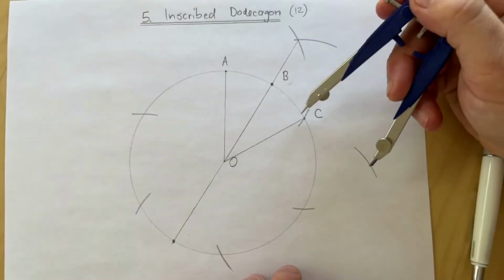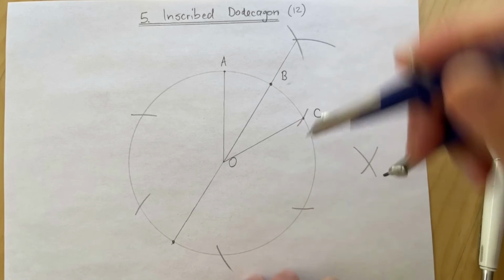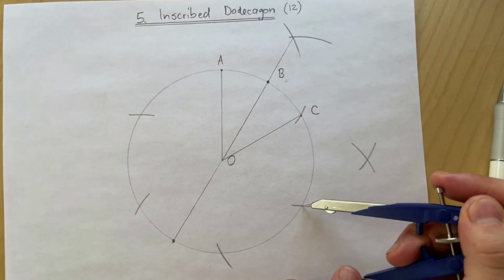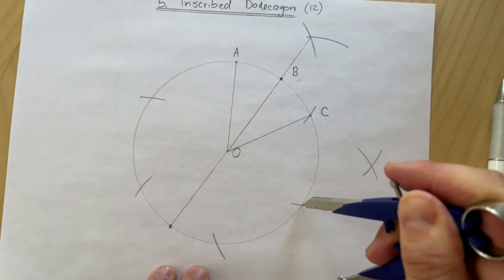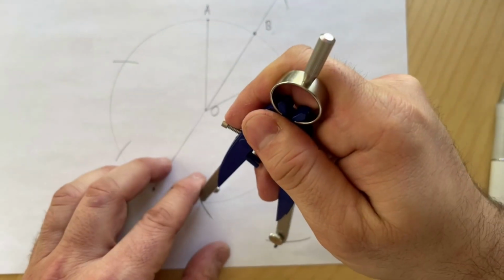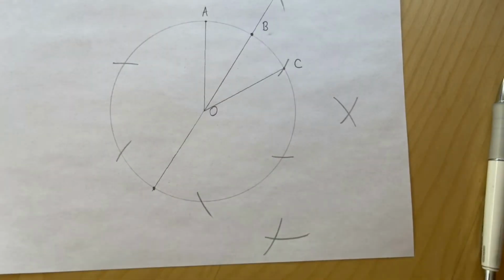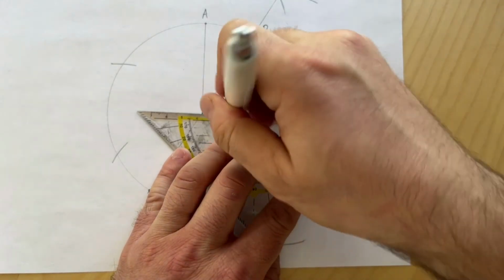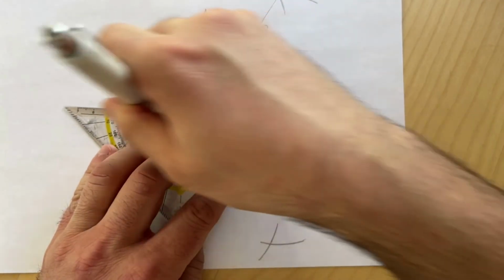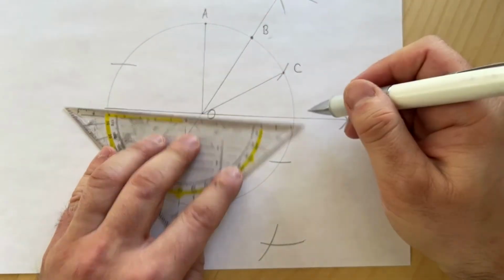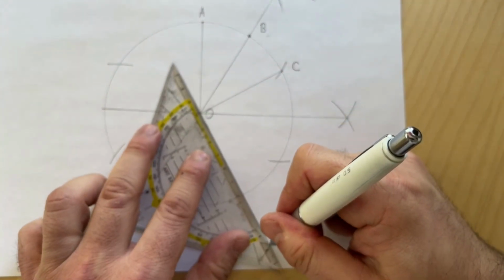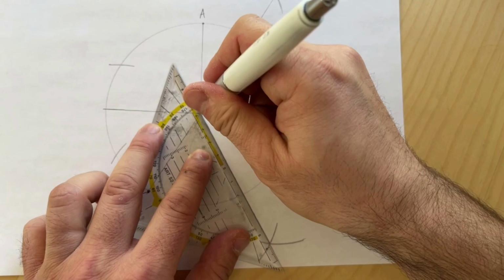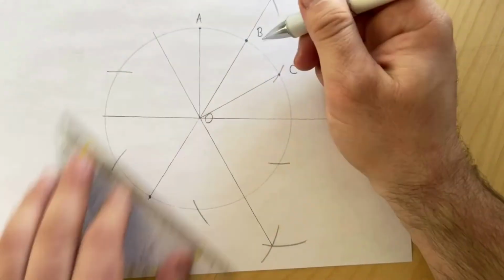So we need to do this one more time, or I should say 2 more times. So we draw 2 arcs here, and we'll do the same thing for here, okay? There you go. Okay, so now all we need to do is draw these segments and extend it backwards. There you go.